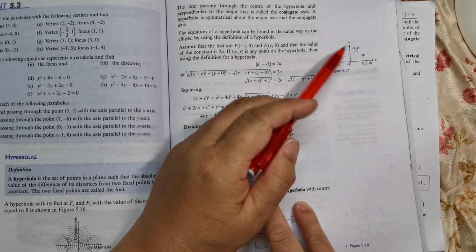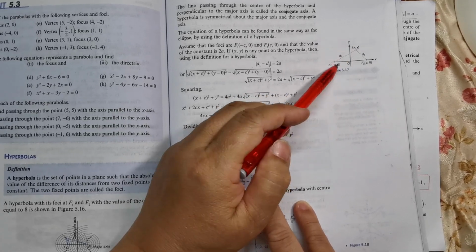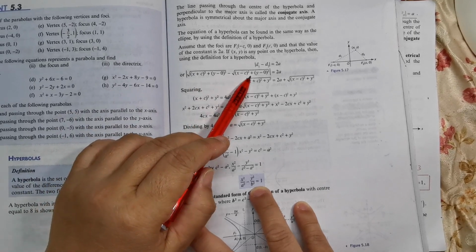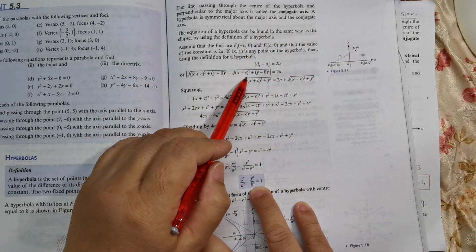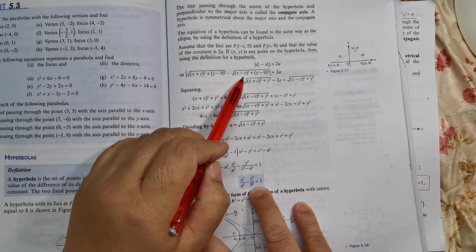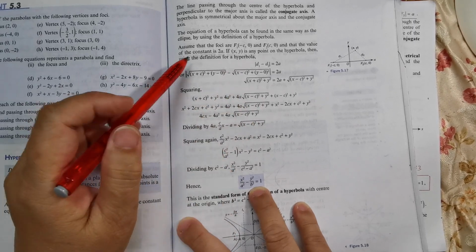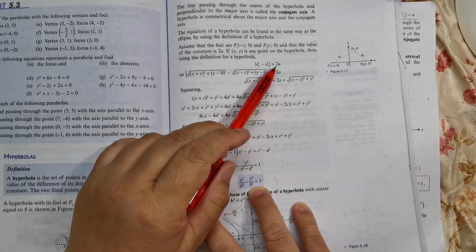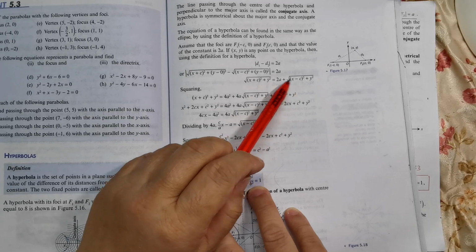So use the formula for distance. x minus negative c becomes x plus c, y minus 0 is y, and this one is for PF2. This is the formula for PF2. Then, as we said, we are using positive 2a, so we use the positive one. We shift these terms to the right-hand side, becoming plus.